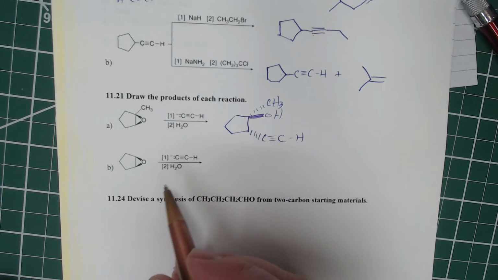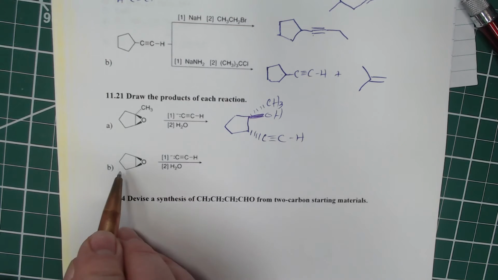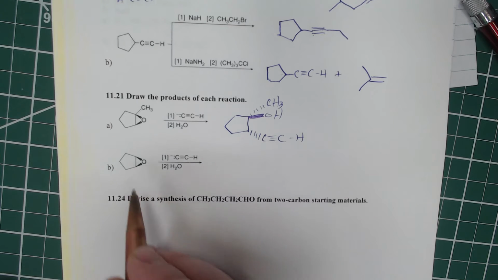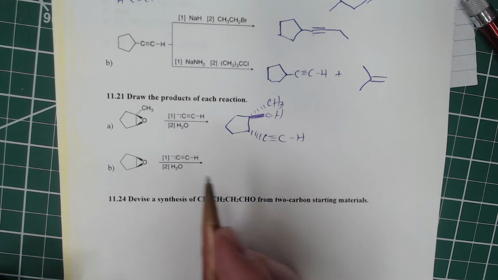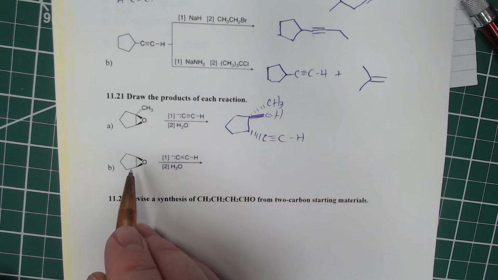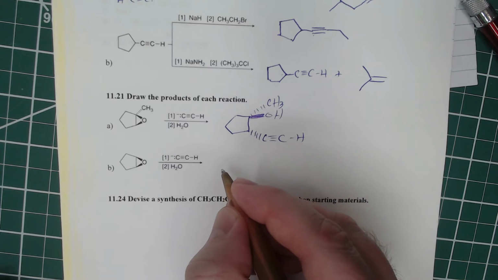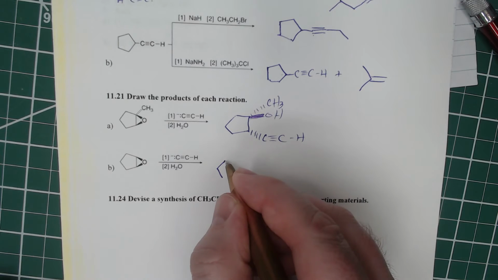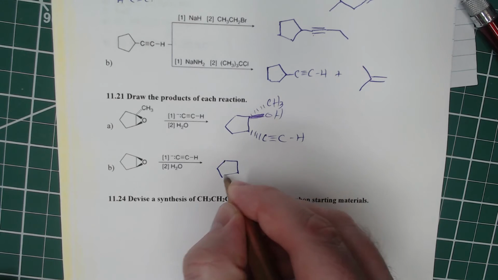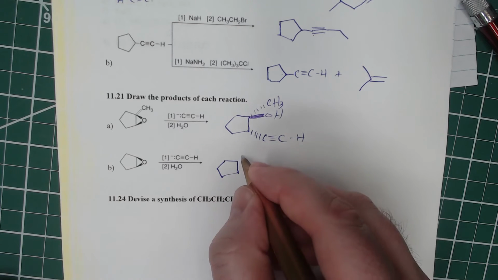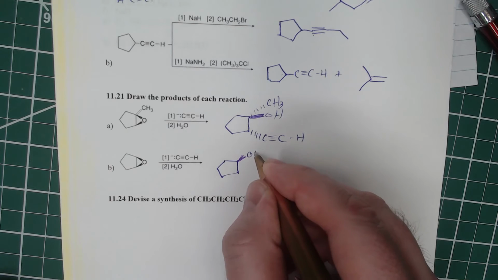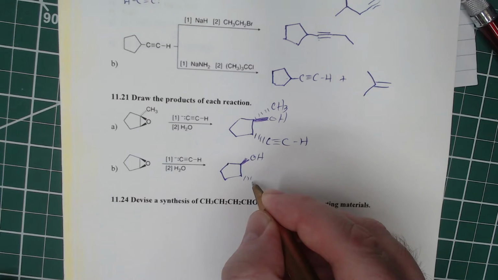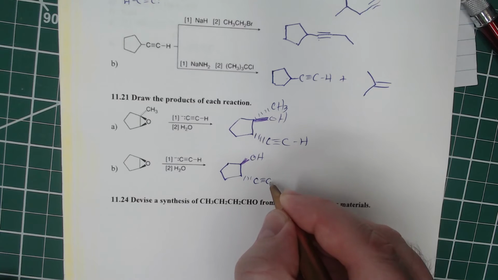All right. With this one, we've got a meso compound, and each of those carbons is equally likely. There's not one that is more likely to be attacked than the other. So we would end up getting two products, and those two products would be enantiomers. So we'd have OH, and then C, triple bond C, hydrogen.